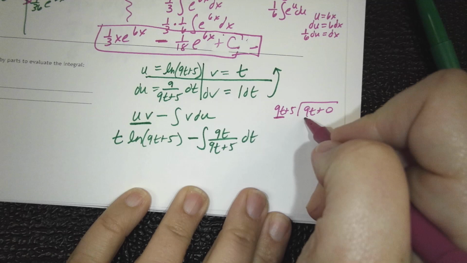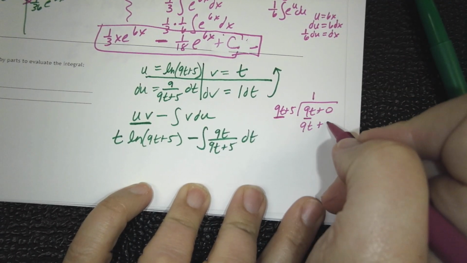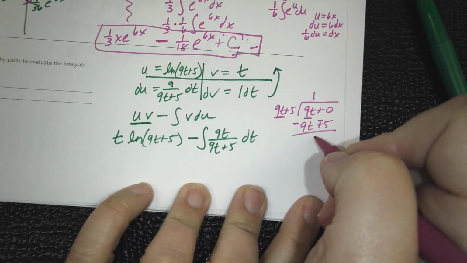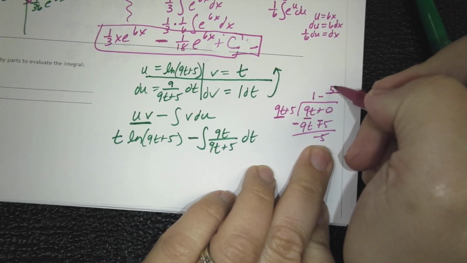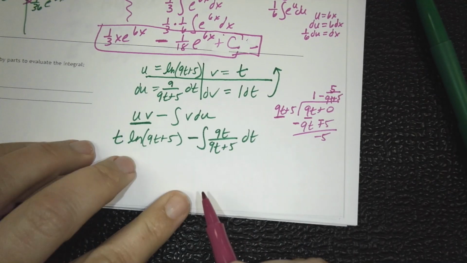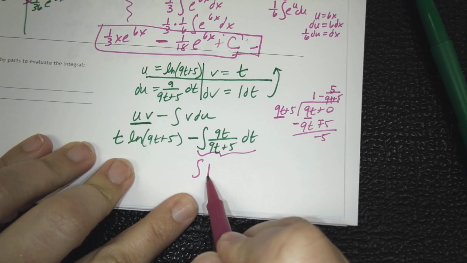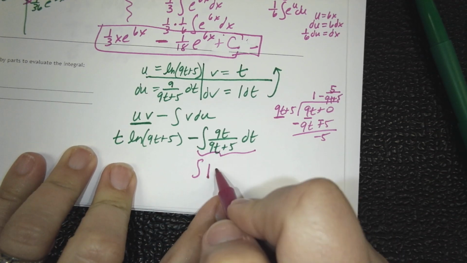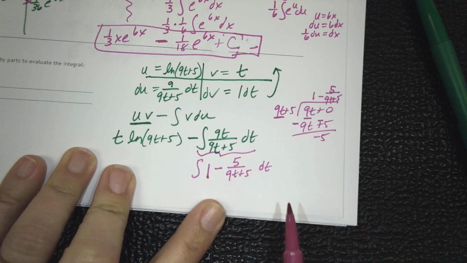How many times does 9t go into 9t? 1 time. Multiply, subtract, you would end up with negative 5. That negative 5 would now go over 9t plus 5. What you just did is rewrite this as the integral of 1, which is easy to integrate, minus 5 over 9t plus 5.